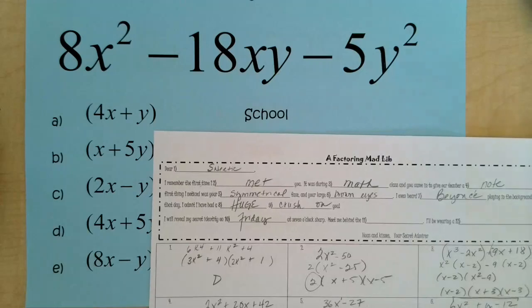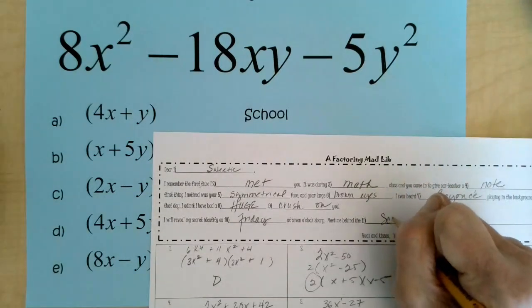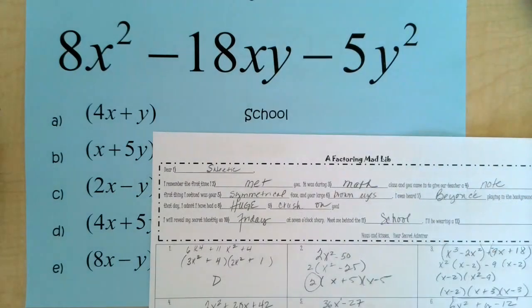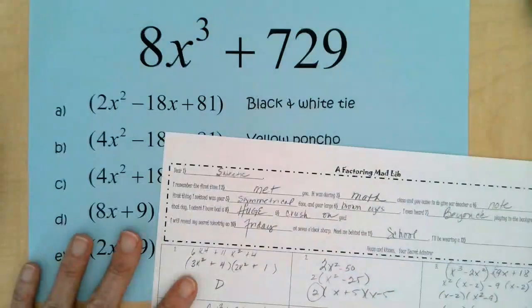Where are we going to meet? Oh, at the school, behind the school. In the trailers.